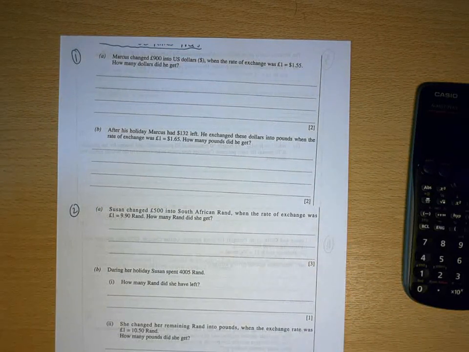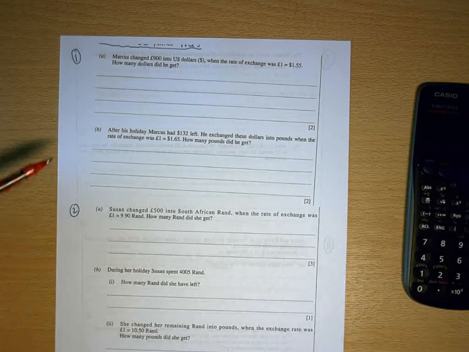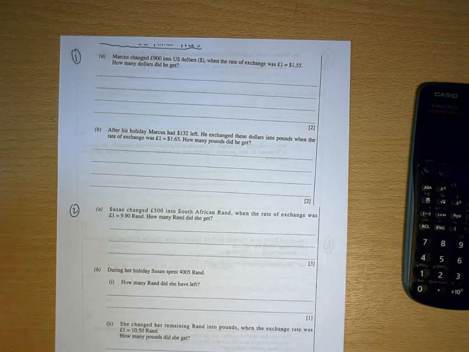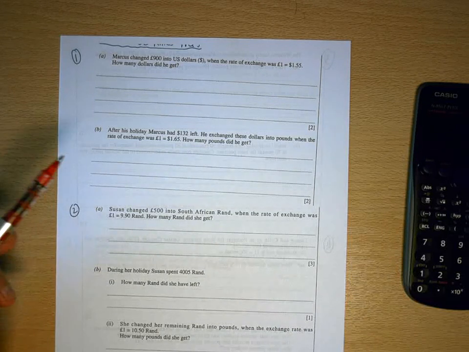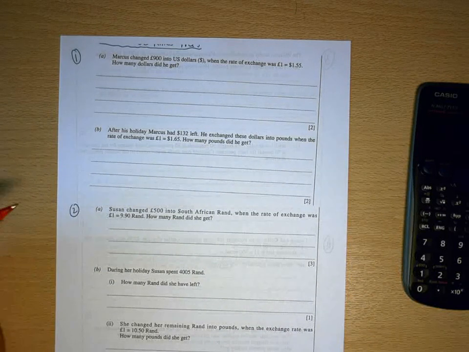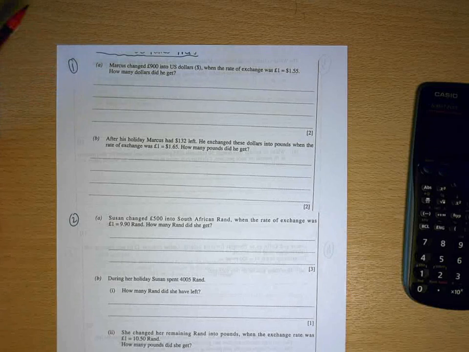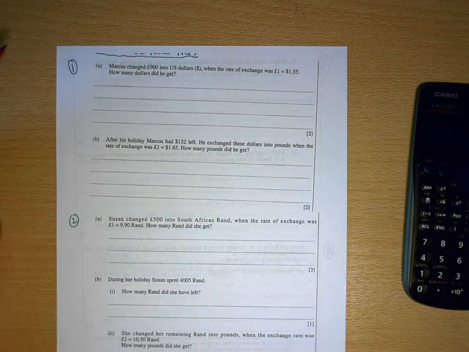Right, so now we're going to look at these questions on exchange rates, and basically the most straightforward way of thinking of an exchange rate is as a number machine. And the general rules of number machines are, if you're going in one direction from left to right, then you'll be multiplying. If you're going the other way, you will be doing the opposite of that, which is going to be dividing. So let's take that principle into these questions.